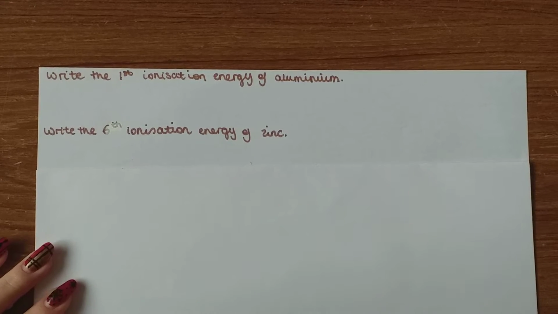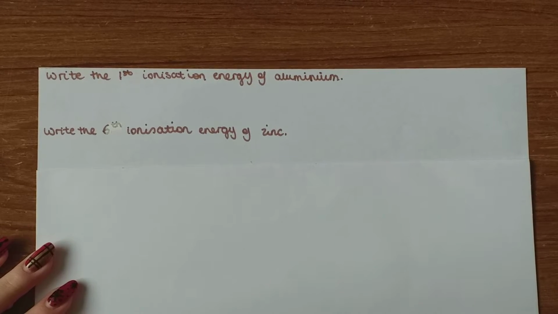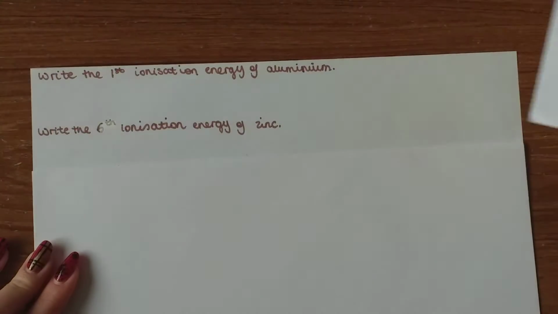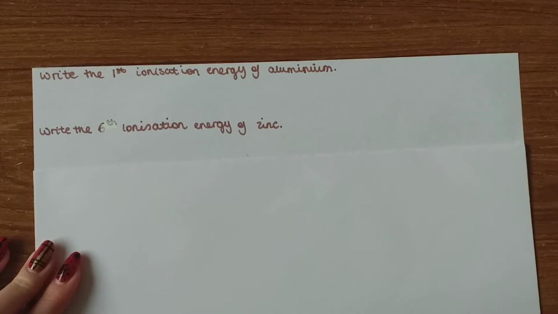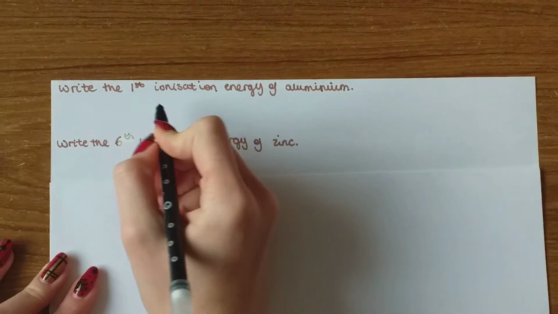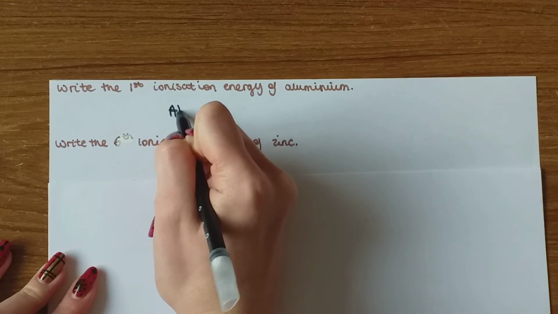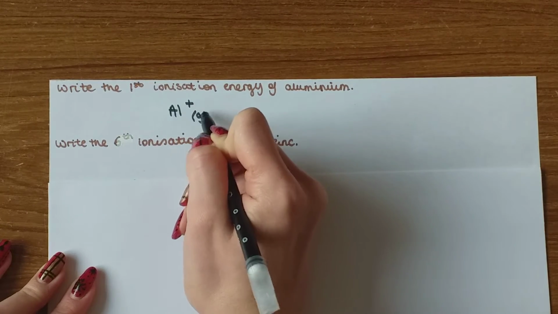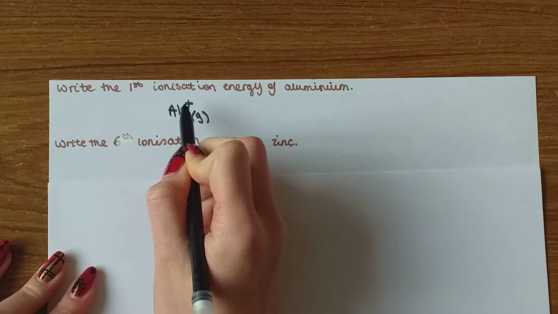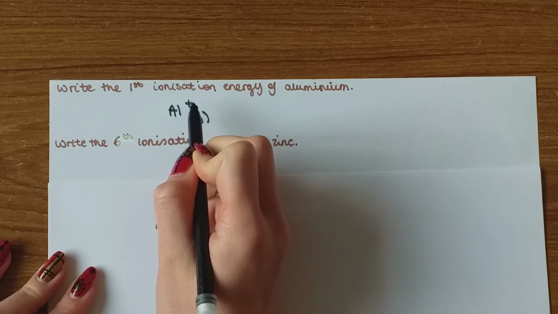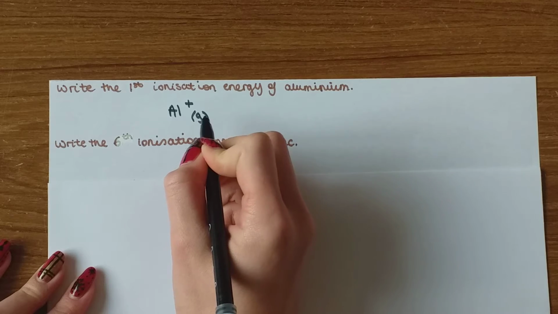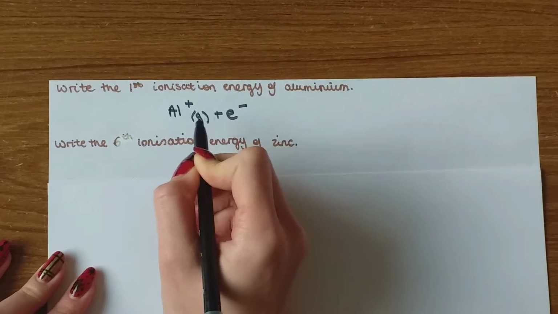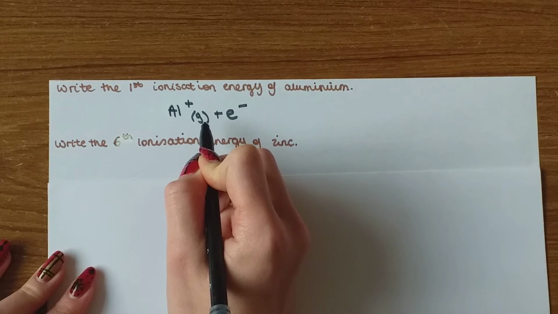So the first question says, write the first ionization energy of aluminium. So what you do is, you don't actually need a periodic table for this. You have aluminium with first ionization energy, which means it lost an electron already, so it's positive. First ionization energy means first loss of an electron, which just flows. It always has to be in gaseous state.